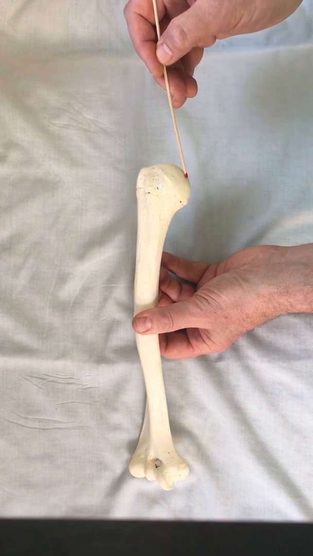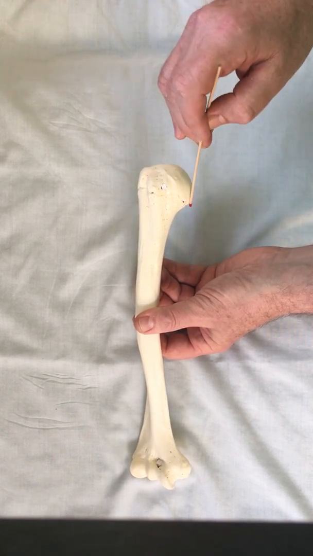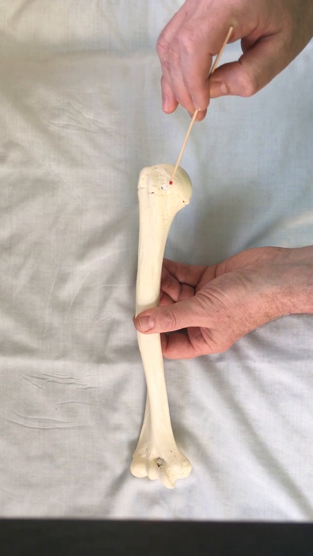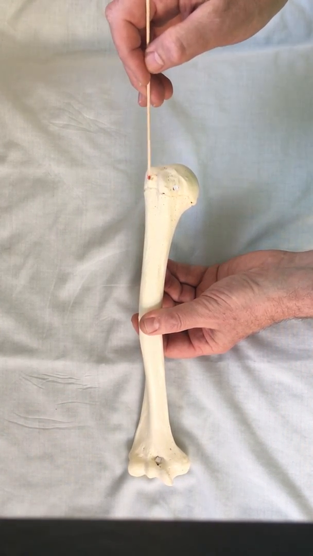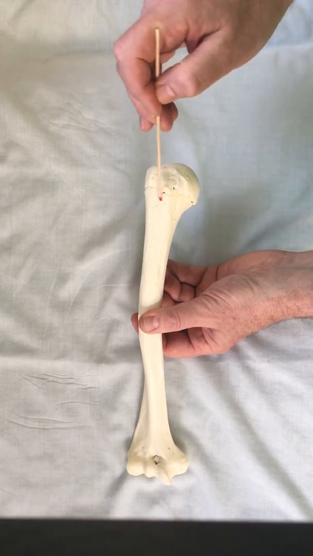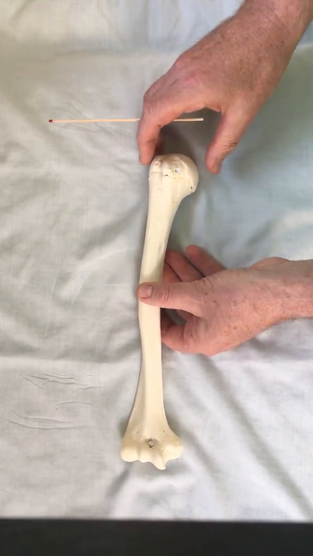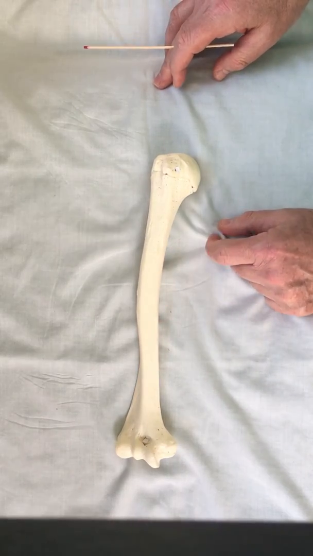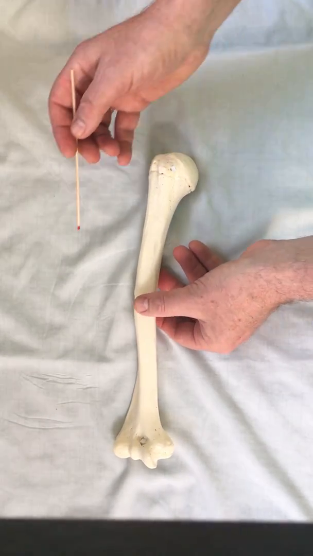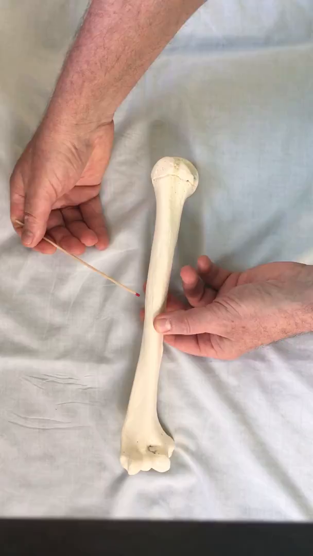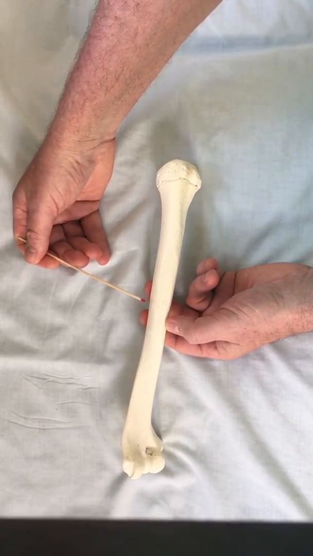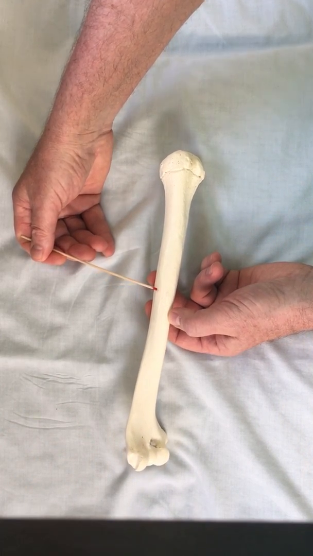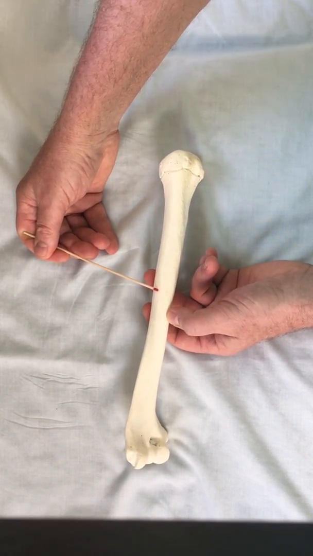Between the head of the humerus and the tubercles, we have the anatomical neck of the humerus. Just distal to the tubercles, we have the surgical neck. This represents the shaft of the humerus. About halfway down on the lateral aspect of the humerus, there's a roughened area called the deltoid tuberosity. This is where the deltoid muscle attaches.